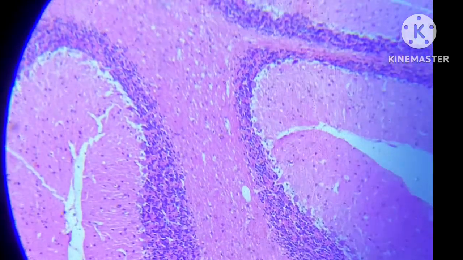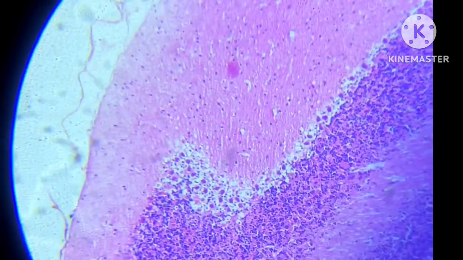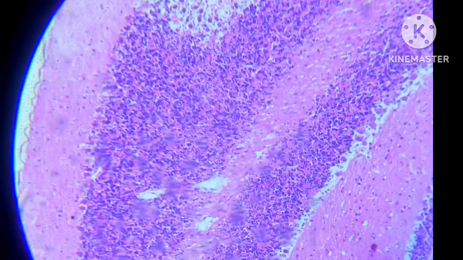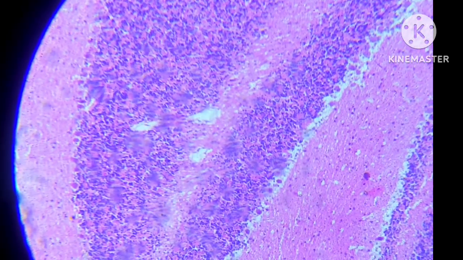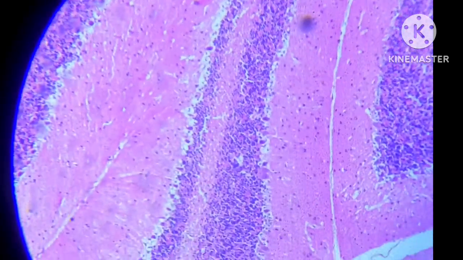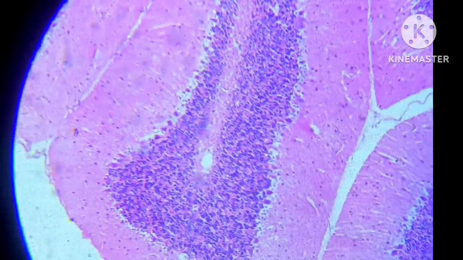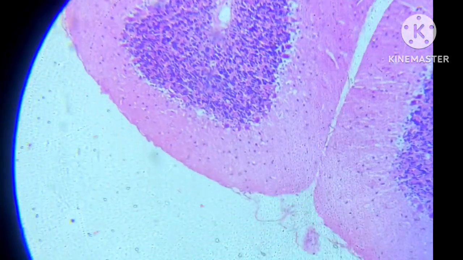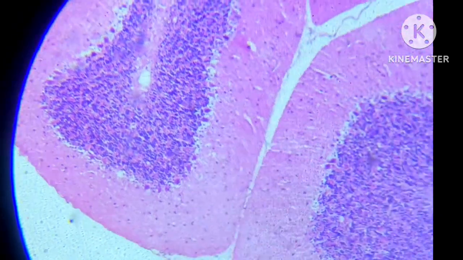In the outer molecular layer, here in the slide we can see a lightly stained outer molecular layer that contains a few nuclei of neurons, that is, stellate cells and basket cells, and it contains the dendrites of the Purkinje cells and the axons of the granular cells.